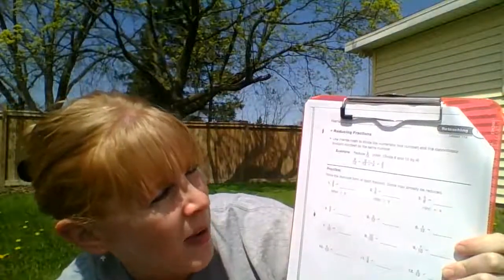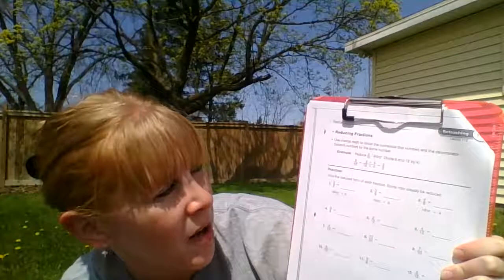So your worksheet for lesson 112 says reducing fractions. It says use mental math to divide the numerator, or the top number, and the denominator, or the bottom number, by the same number. The example they give you is to reduce 8/12. The hint is to divide 8 and 12 by 4. So we're going to do that together, and then I'm going to tell you why the hint was 4.